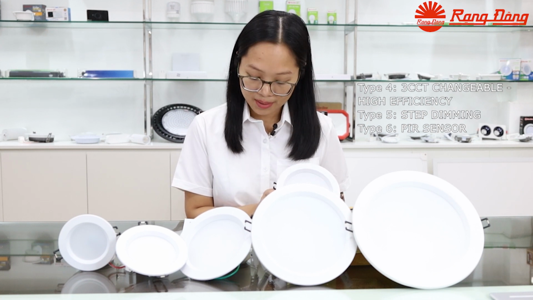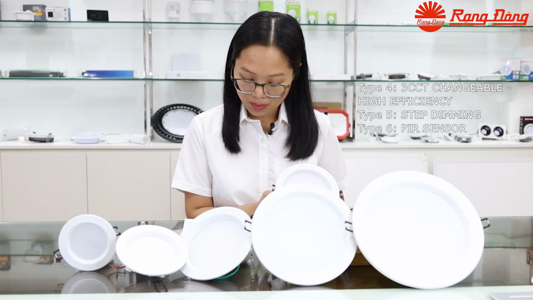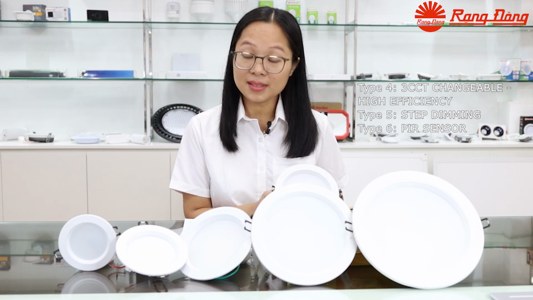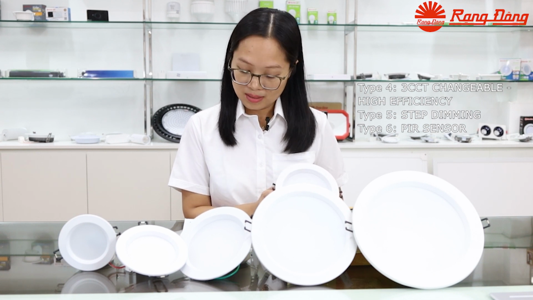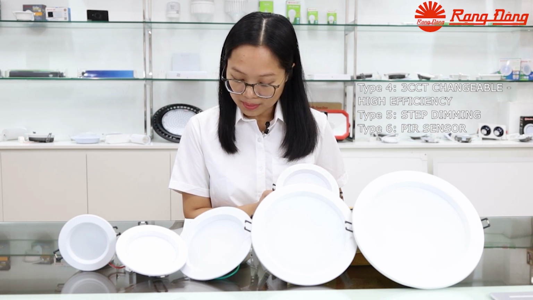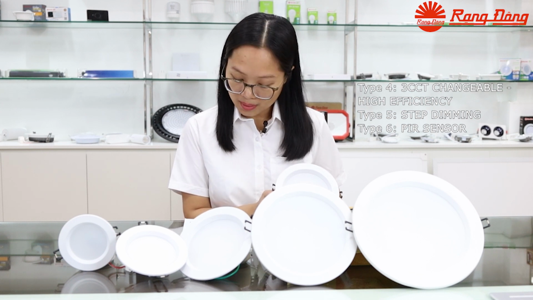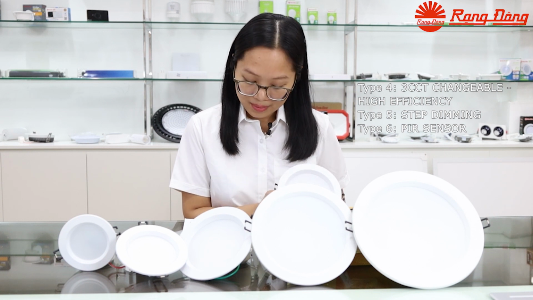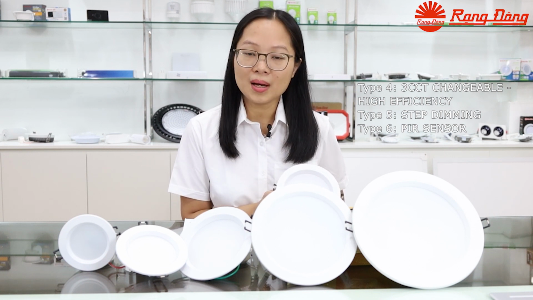The type 5 is step dimming, where we can change the intensity of the downlight by switching. And the step dimming type is designed with the DOB. The type 6 is the last one.